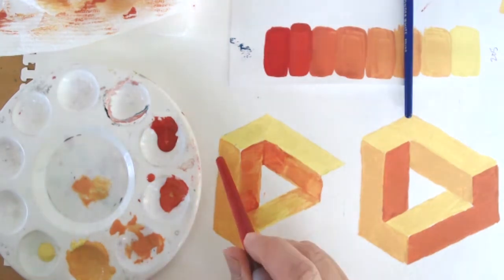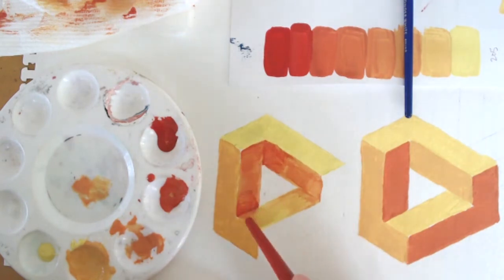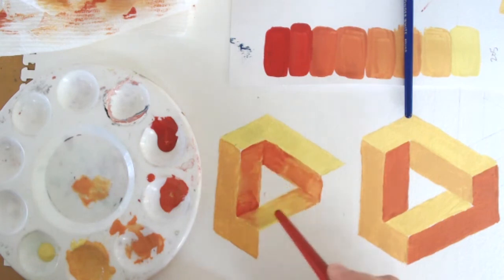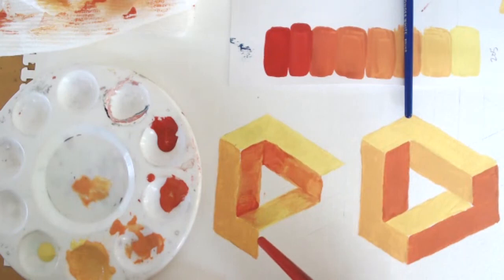Now that I laid down this medium orange value, I'm going to start doing the same kind of effects that I was doing on the inside of these blocks. I'm going to take some darker value orange and some lighter value orange and blend.